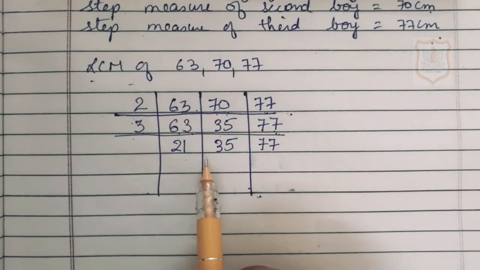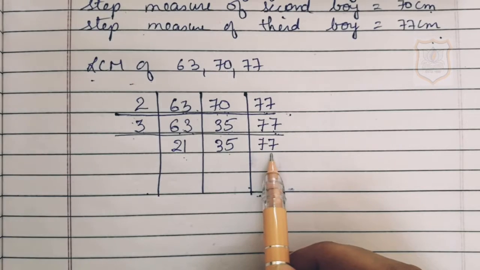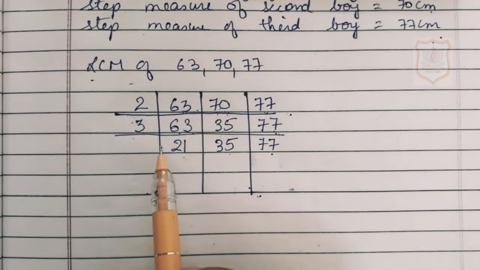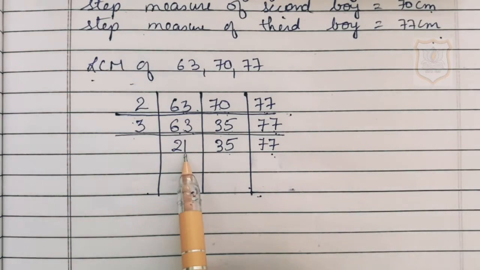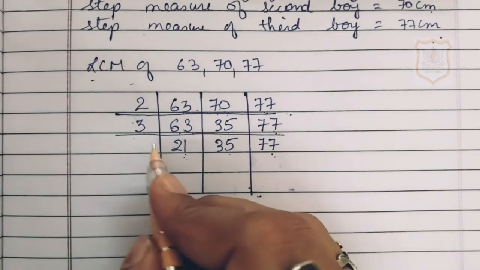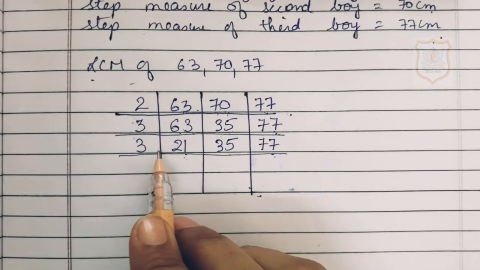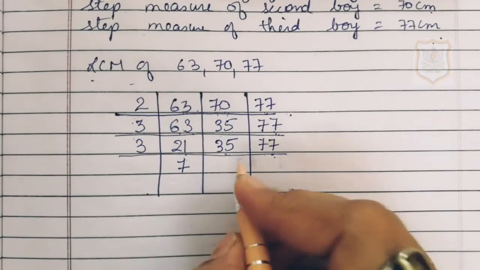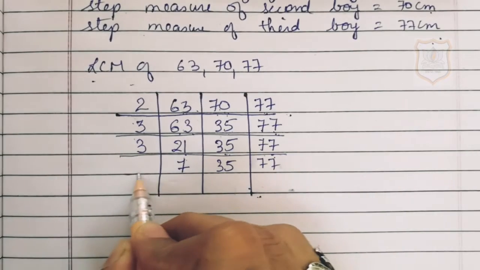Now students, here you can again see that the unit digits are 1, 5 and 7, so it is not divisible by 2. Now again we will take the table of 3, whether any number is divisible by 3 or not. Here 2 plus 1 is 3 and 3 is divisible by 3. So here we are taking 3 as another prime number. Now 21 divided by 3 is 7 and 35 and 77 both are not divisible by 3. So here we will write it as it is.